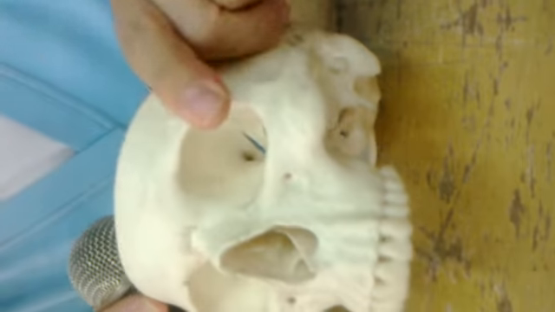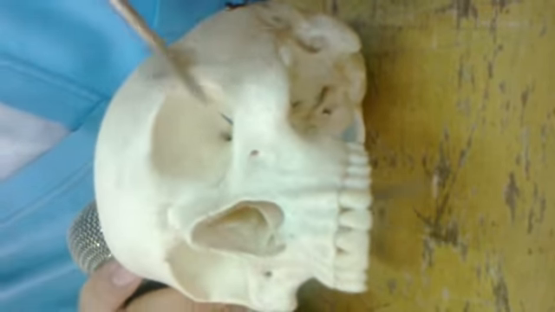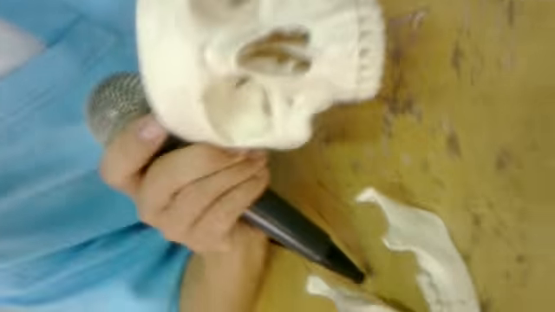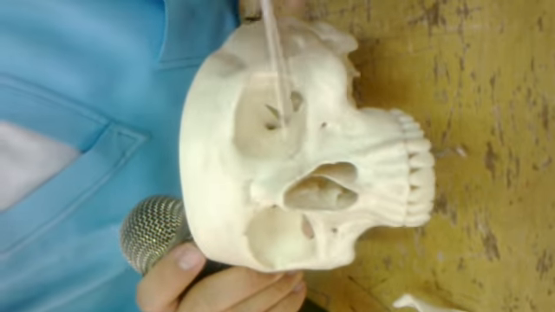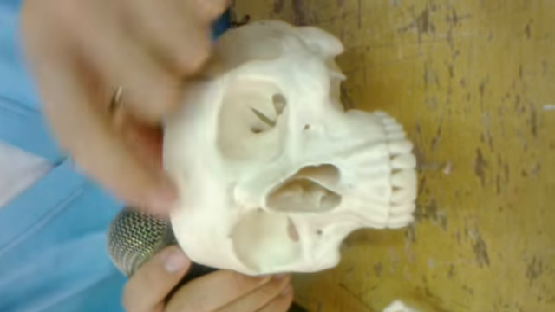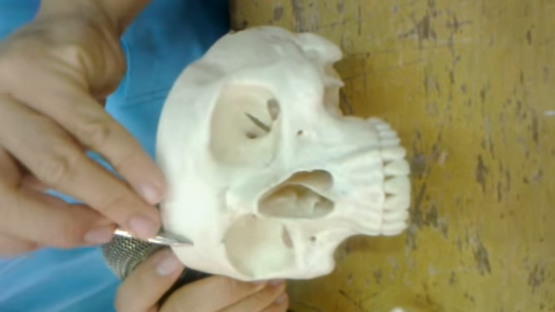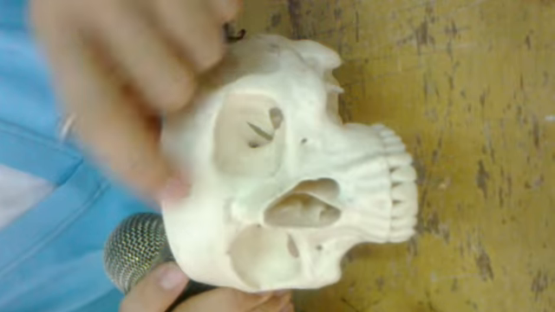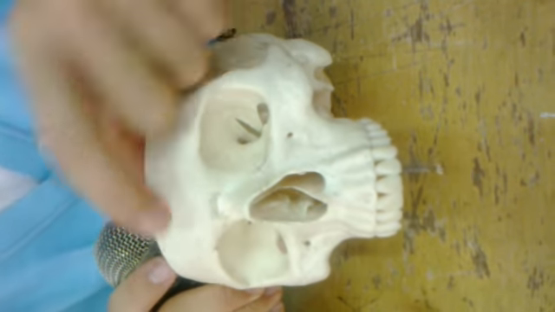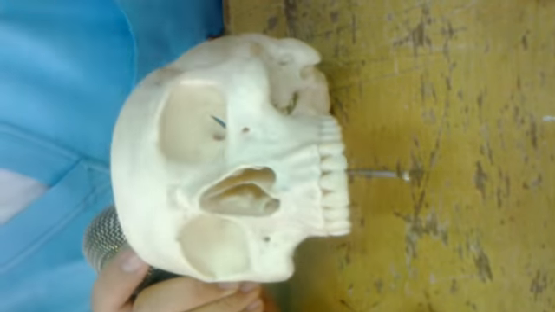Okay, other parts. You have your orbit, and you have the orbital margin there. Above the orbit, you have a protrusion there. We call that protrusion now your supraciliary arches. Supraciliary arches.